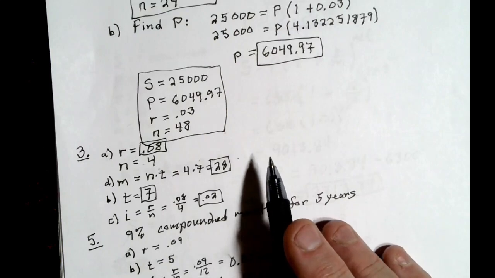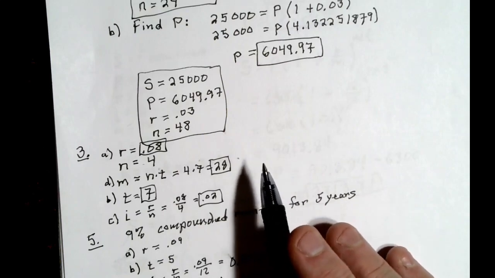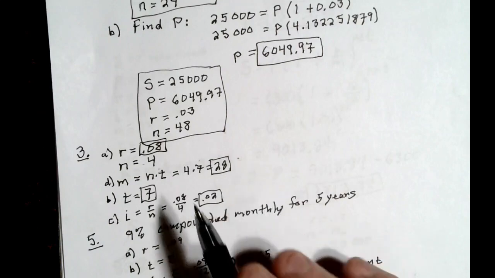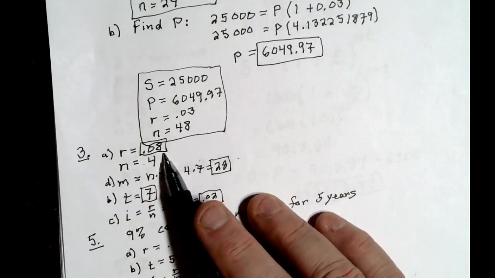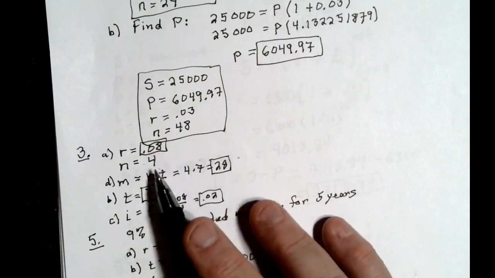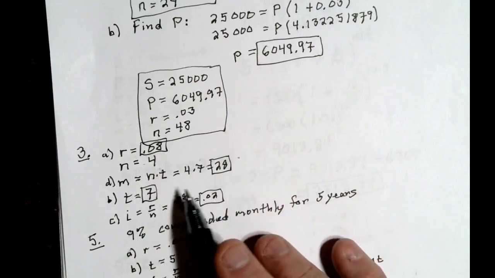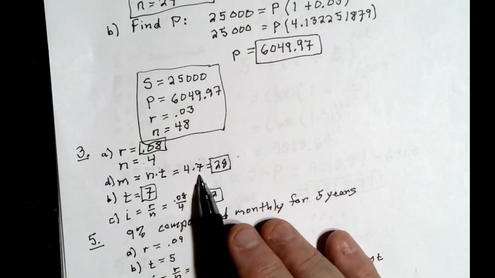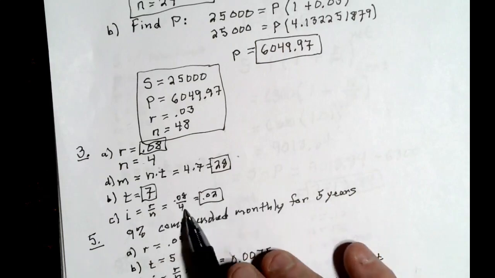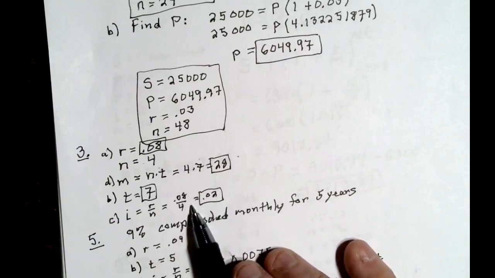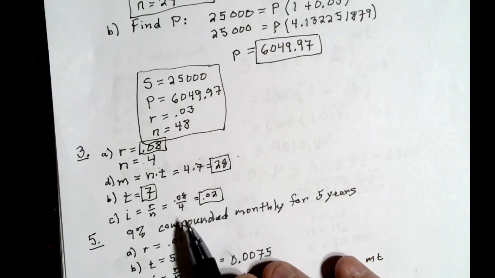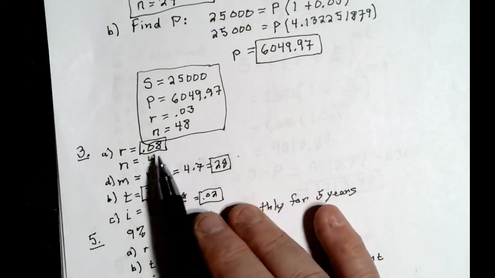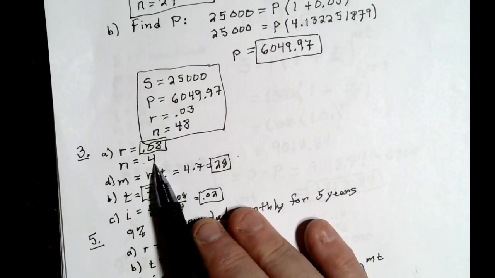It says identify the annual interest rate, the length of the investment, periodic interest rate, and the number of periods. So number 3 says 8% compounded quarterly, so 0.08. Quarterly means 4. T means 7. And the number of periods in the investment is M times T, or 4 times 7, or 28. And your periodic interest rate, I did this backwards. Your interest rate is 0.08, your M is the compoundings in a year, which is 4.